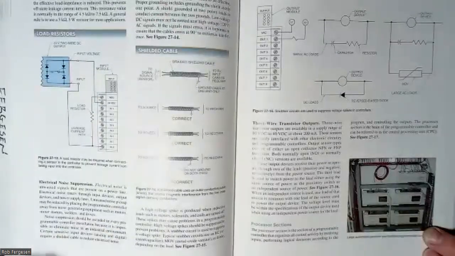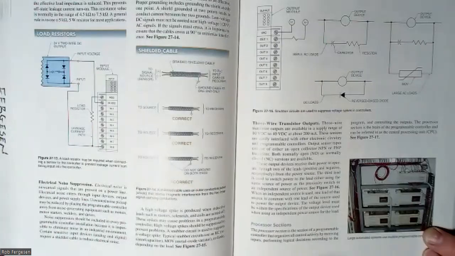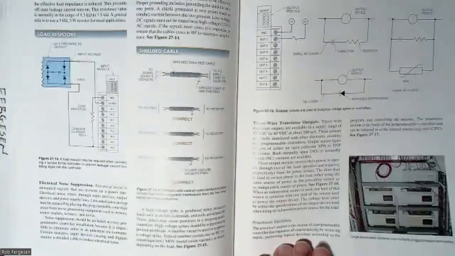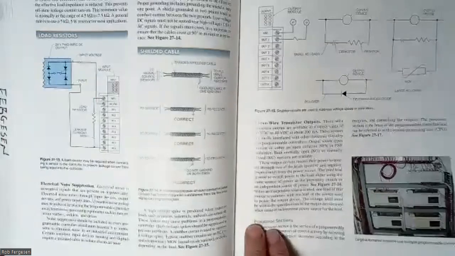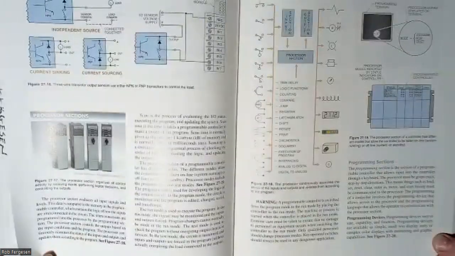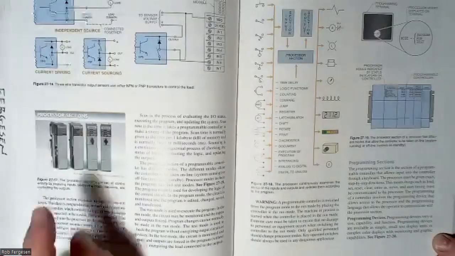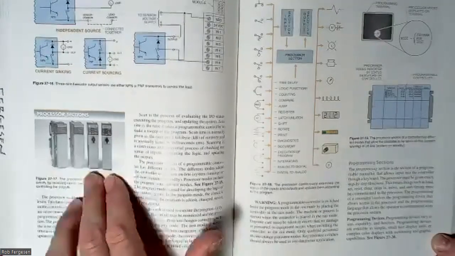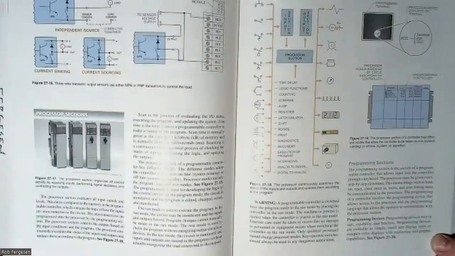And they give you some notes about wiring. They give you some notes about how to select your processor speed. All this is just sort of general stuff. They show you pictures of some obsolete cards from an SLC 500 series processor.